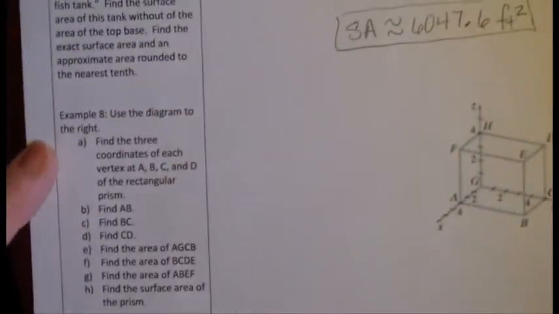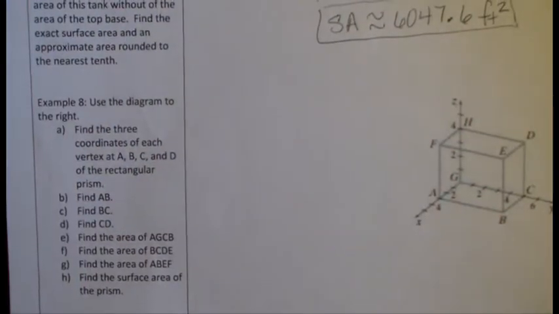All right, example 8. The only reason I'm doing example 8 is that it's very similar to one of the problems in your homework assignment. It actually does a lot more than what's in your homework assignment. So I will point out exactly the part that you're going to need for the homework.